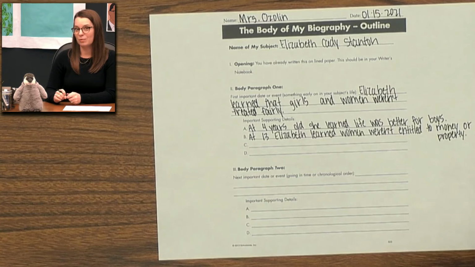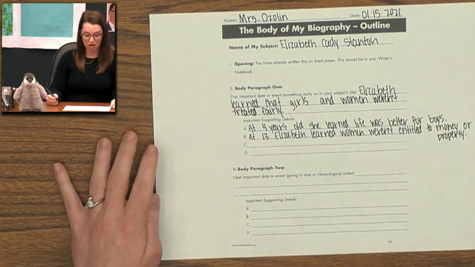What else are you thinking? What else happened? Elizabeth learned, her dad told her that only men could change laws.